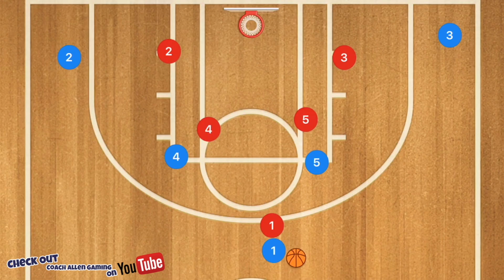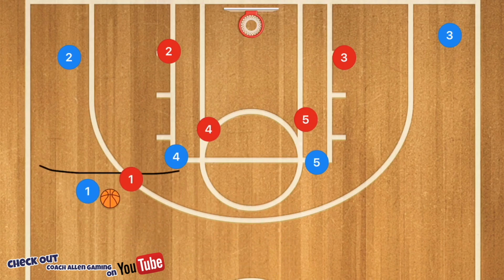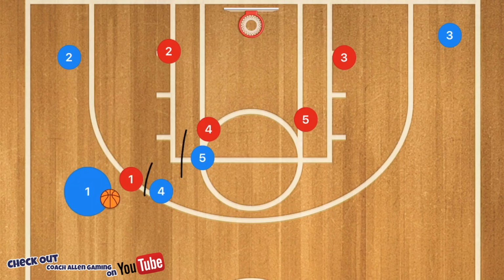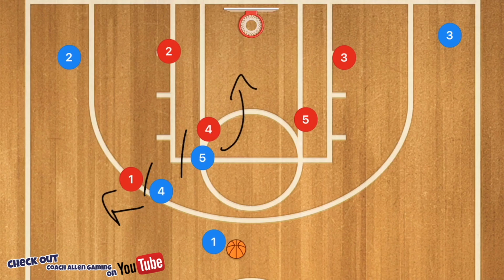Now this next basketball play is a horns offense, and what we're going to be running is having player 1 dribble the ball over to this free throw line extended area over here, and we're going to be having player 4 set up a screen for player 1. Player 1 is going to be using that screen, and we're also going to be having a secondary screen as well with player 5. And what's going to happen here is player 4 is going to pop, and player 5 is going to roll towards the basket.